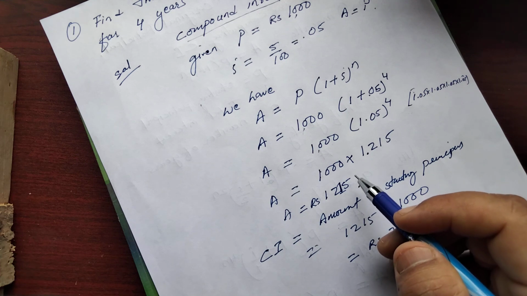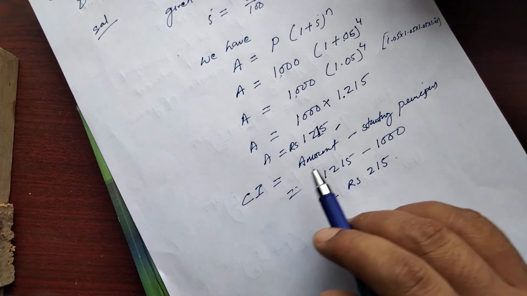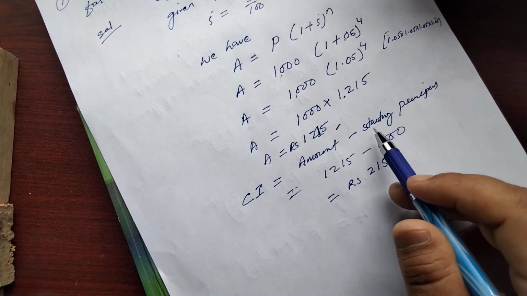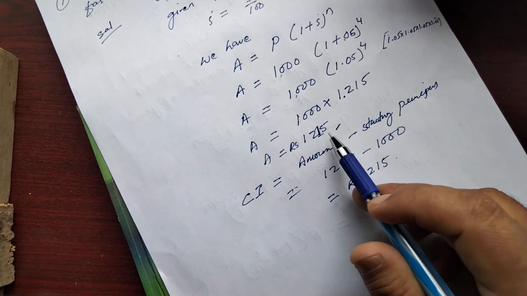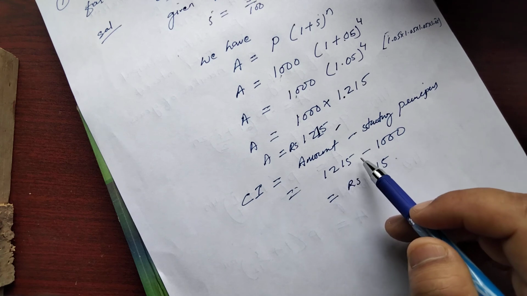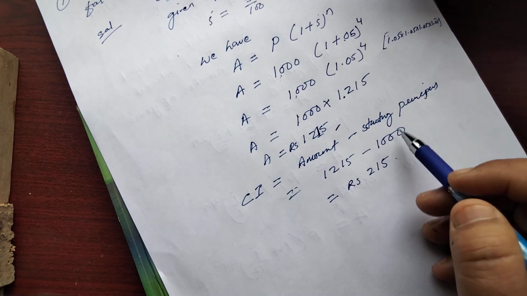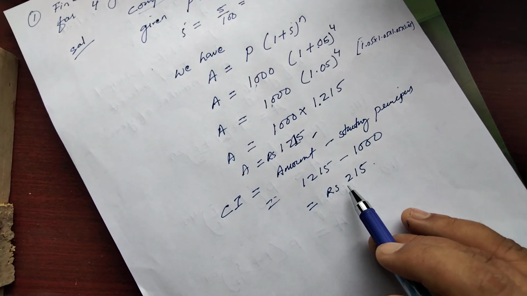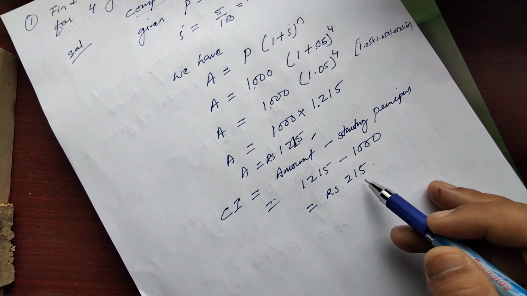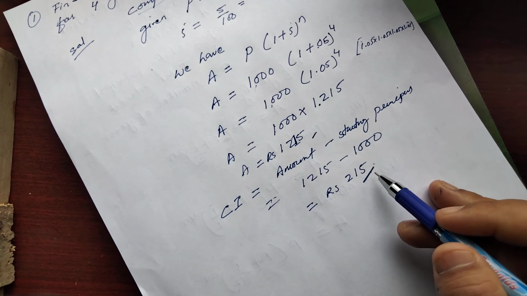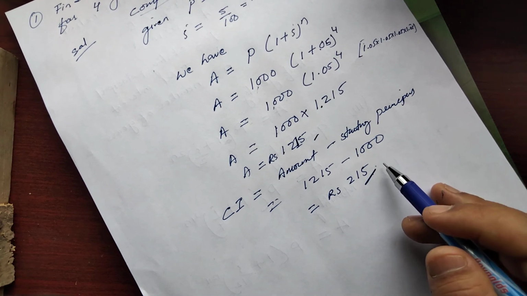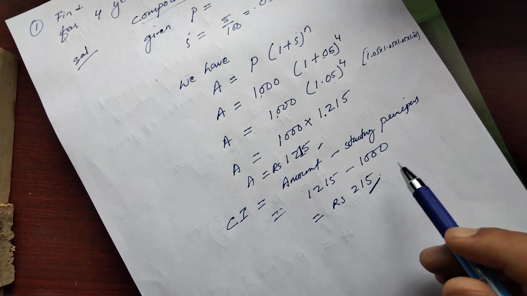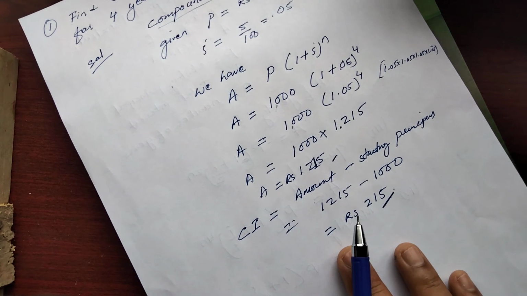So you brought amount, you can now easily calculate compound interest. Compound interest is equal to amount minus starting principal. So amount you brought 1215 and your starting principal is 1000. You can see here P is equal to 1000. So when you deduct it, it will be rupees 215. This is compound interest for 4 years, okay, for 5% interest. Hope you understood this, right?